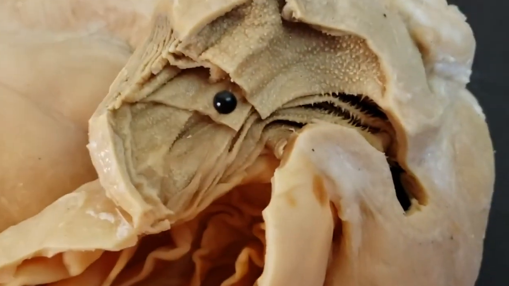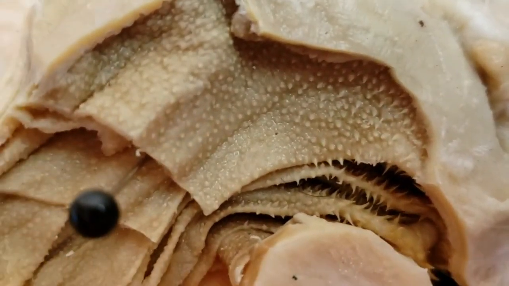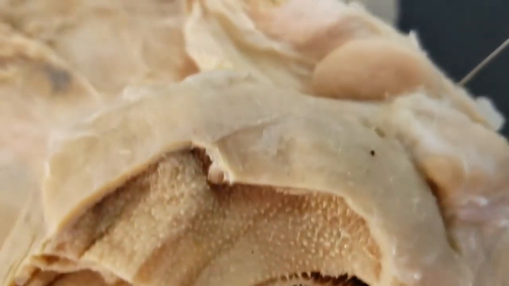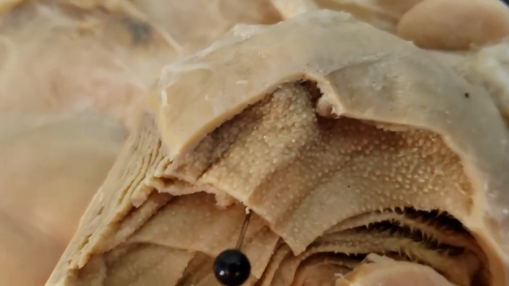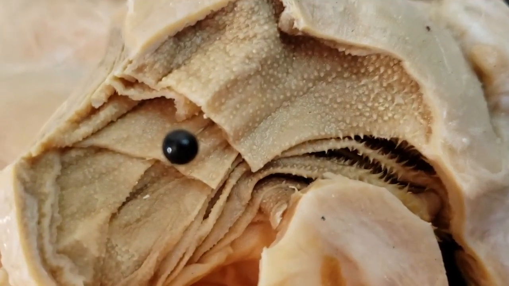And if we flip this over and look at the omasum, again, you will see that dark colored keratinized or cornified material there with little bumps all over it, small little projections on those different sheets, laminae in there.